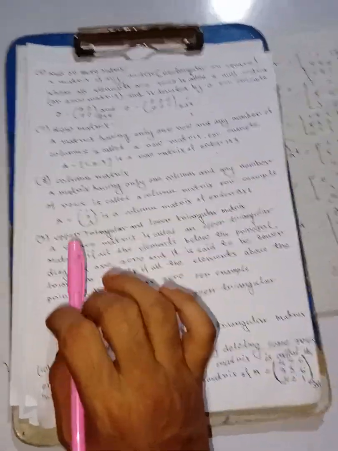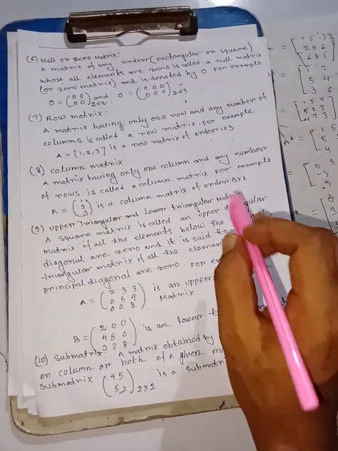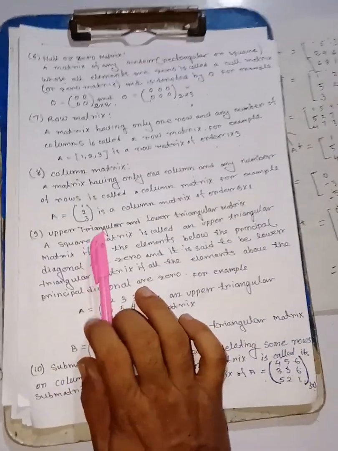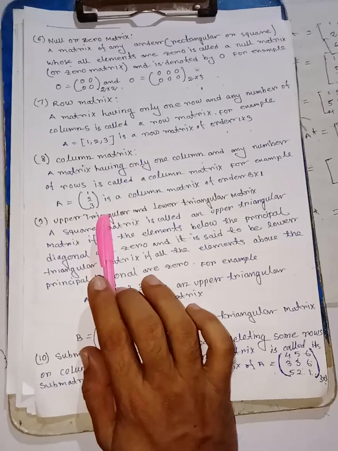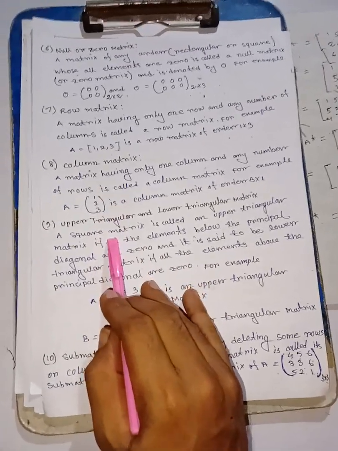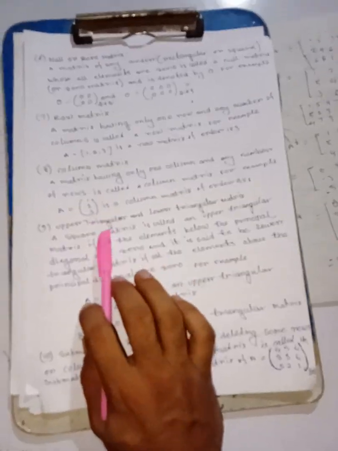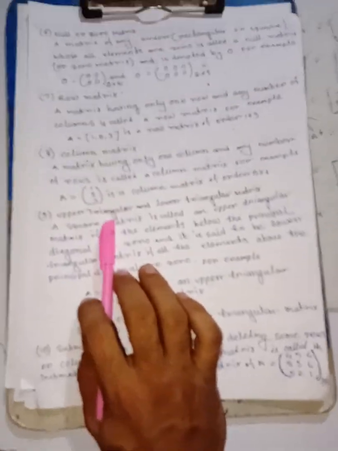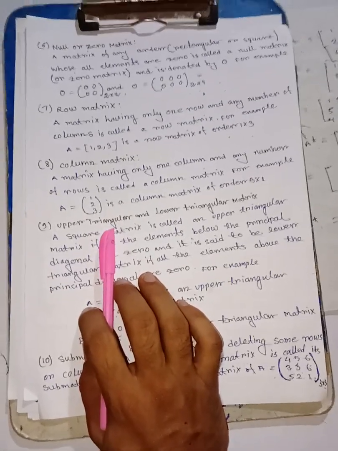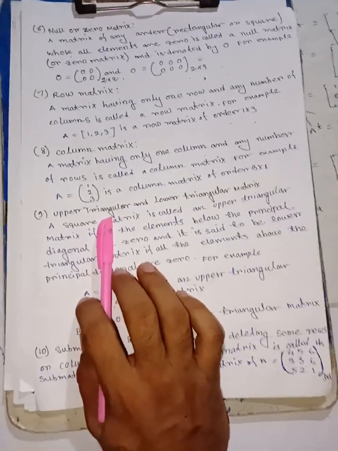For example, [1 2 3] is a column matrix of order 3 by 1, because here there is only one column and the number of rows is 3. So by the definition of column matrix, it is an example of a column matrix of order 3 by 1.